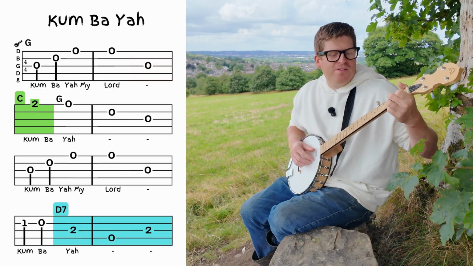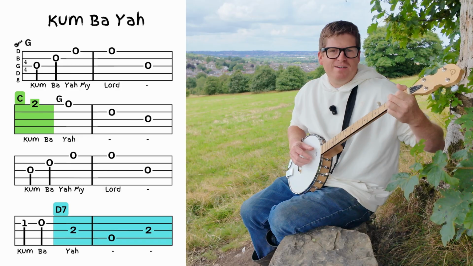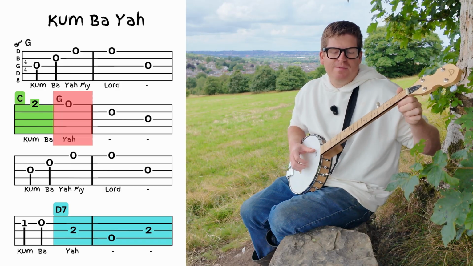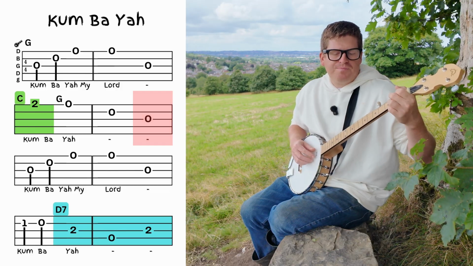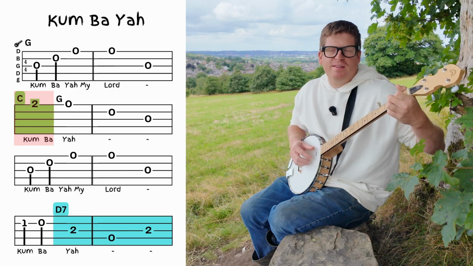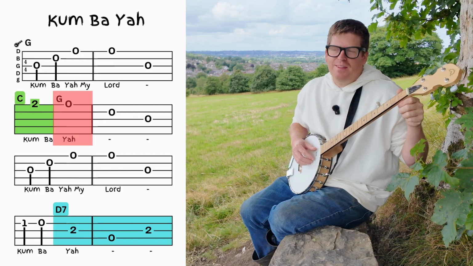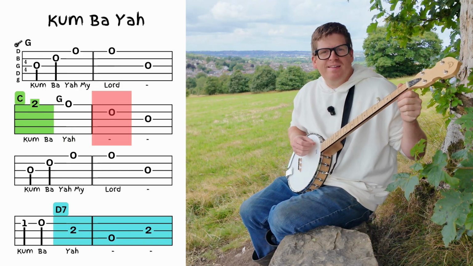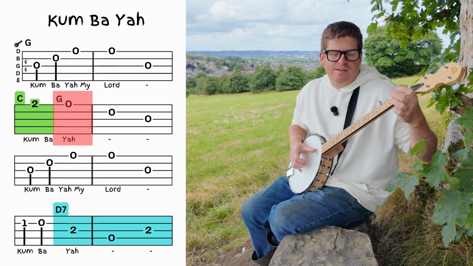Into a C chord on the first string. Kum Ba. Release the C chord. Yah. So we're going to play a C chord on the first string. Bum ditty. Release. Bum ditty open. And then the second and third strings again. Bum ditty. Kum Ba Yah.